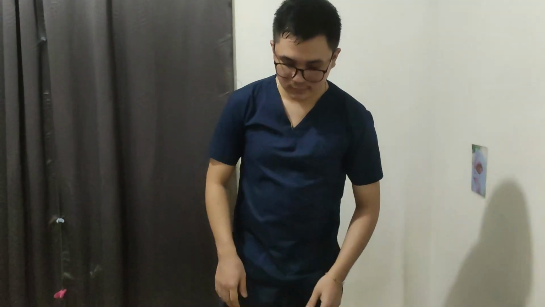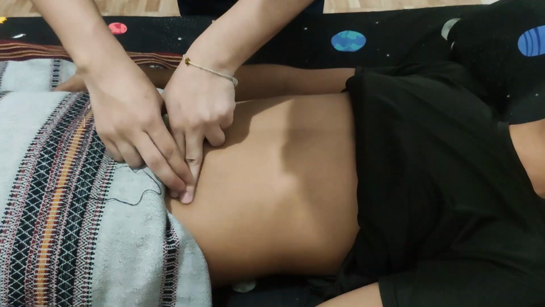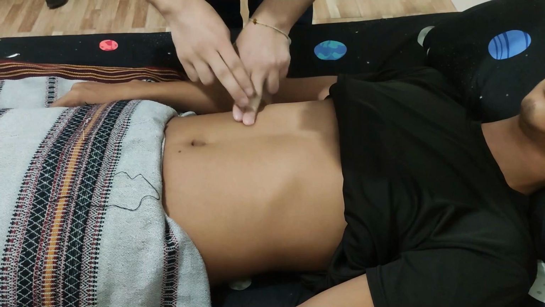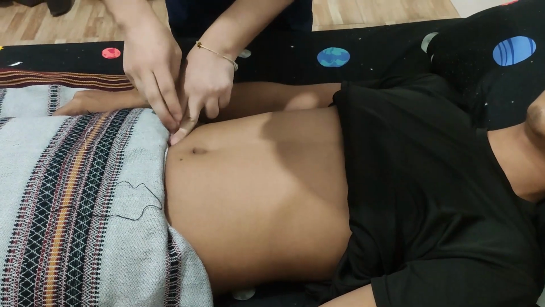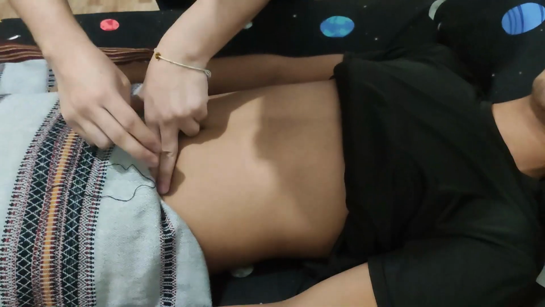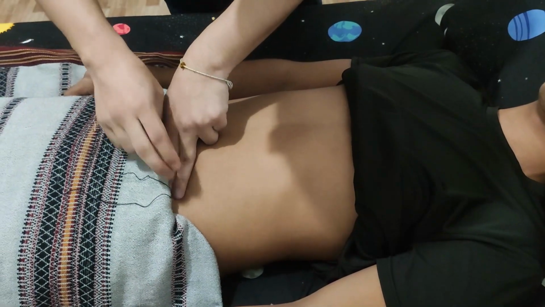So now for percussion first, I'll be percussing in the 4 quadrants. Percussion helps to assess the amount and distribution of gas in the abdomen, viscera, and masses that are solid or fluid-filled, and the size of the liver and spleen. And then I'll be percussing for the organs. Here, I'll be noting if there are any dull areas suggesting an underlying mass or enlarged organ.